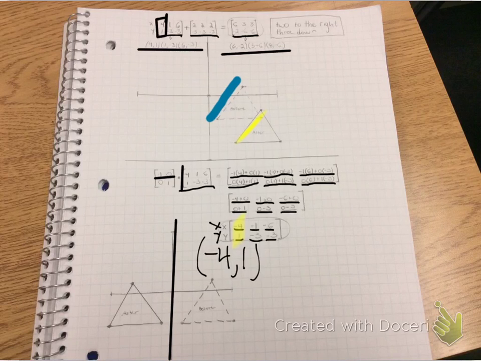So we know that we're changing the sign on our x's, because when you change the x's you flip over the y. Sounds good to me.